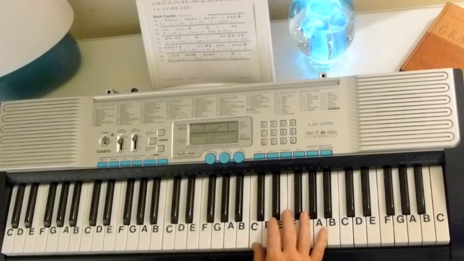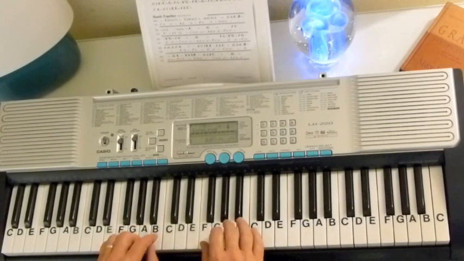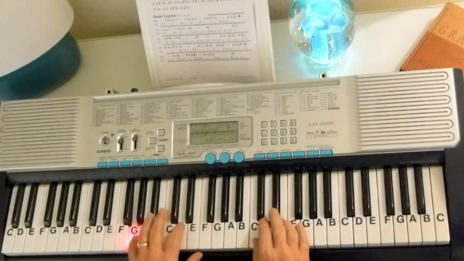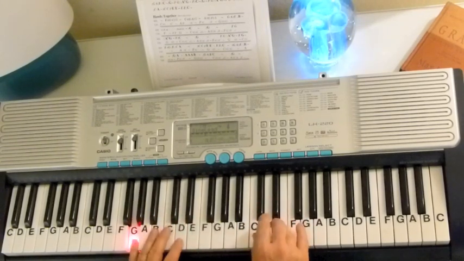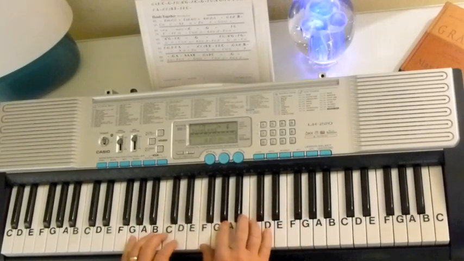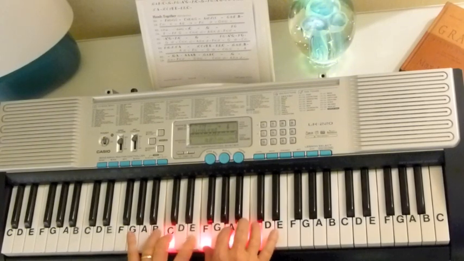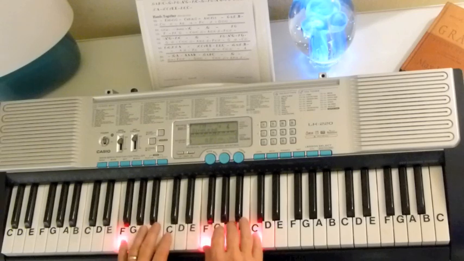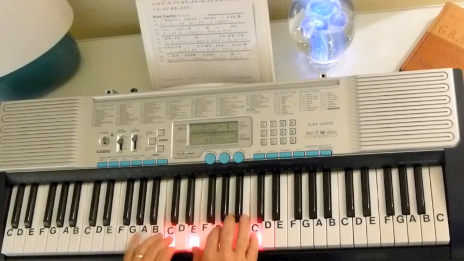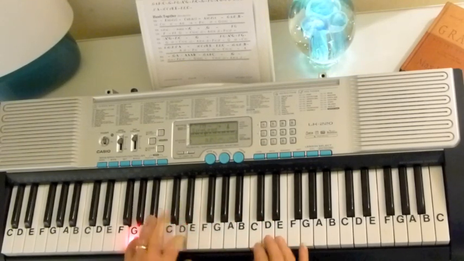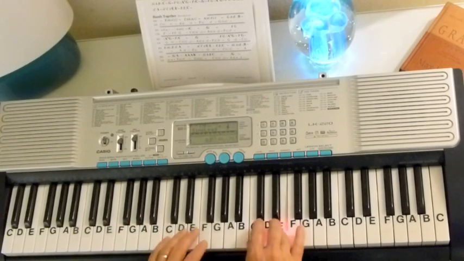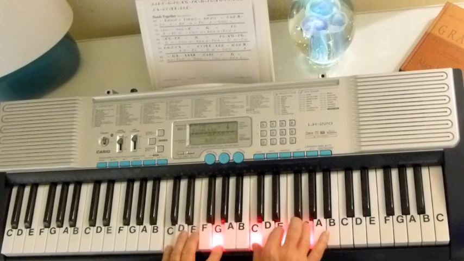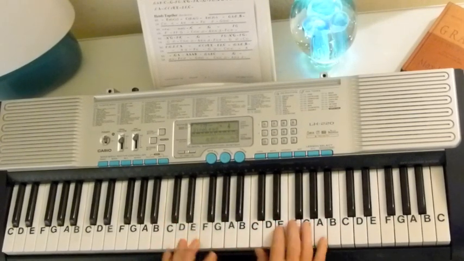And then the second time on the repeat, we're going to go to an F chord. So you're going to go to an F chord after the G. So you can do it a couple of ways.